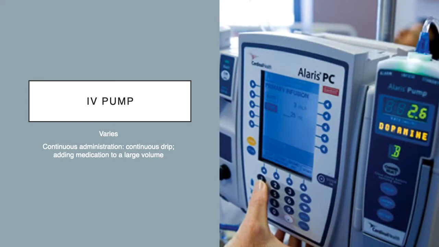So IV pumps vary from facility to facility. Every place uses a different IV pump. So we all have to just learn to use what's available to us. They're often used for continuous administration of IV fluids or drips. You can add medications in large volumes to give to a patient, so there's a lot of advantages to having a pump.